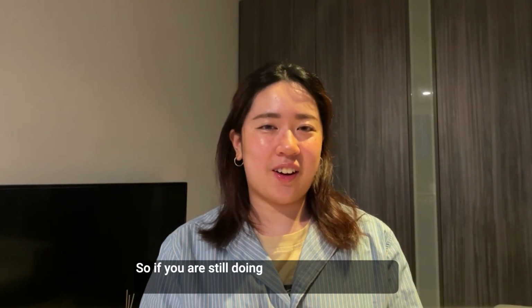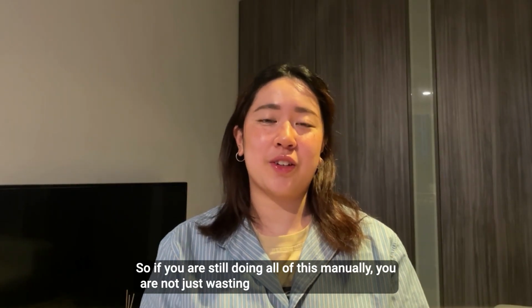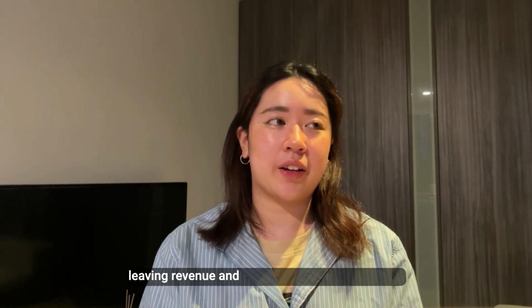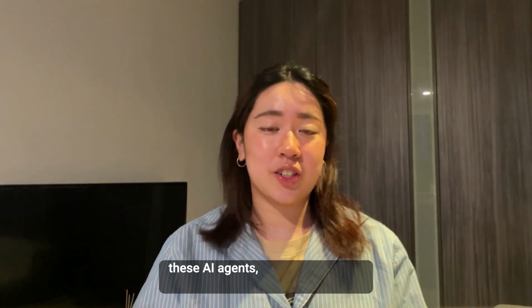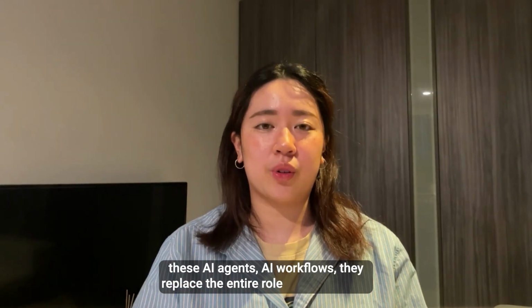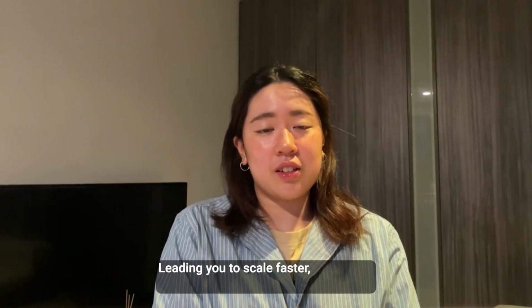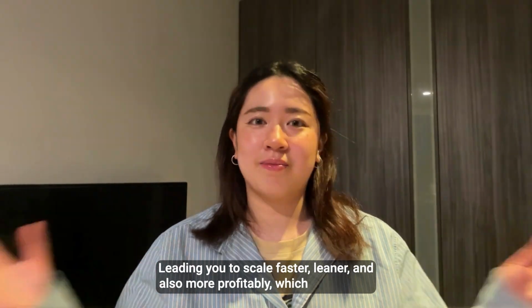So if you're still doing all of this manually, you're not just wasting your time, you're also leaving revenue and possible growth on the table. These AI agents, AI workflows, they replace an entire role in your system, letting you scale faster, leaner, and also more profitably, which we all love.